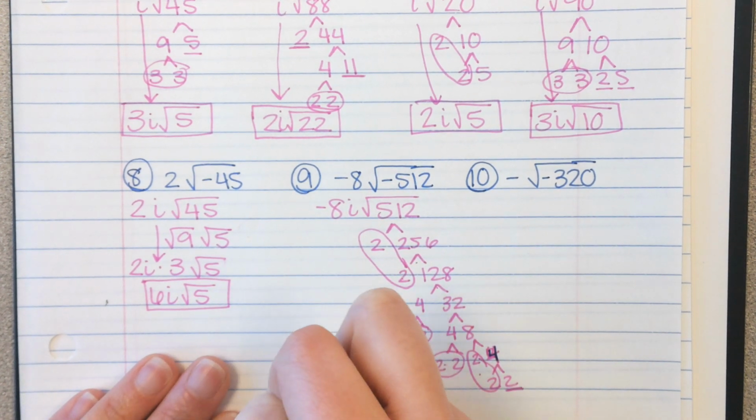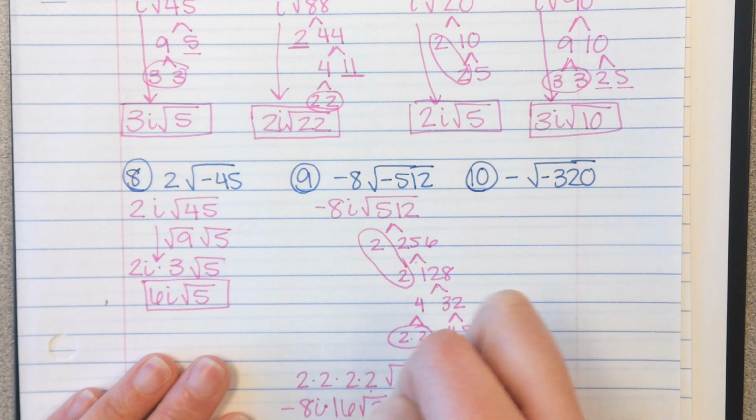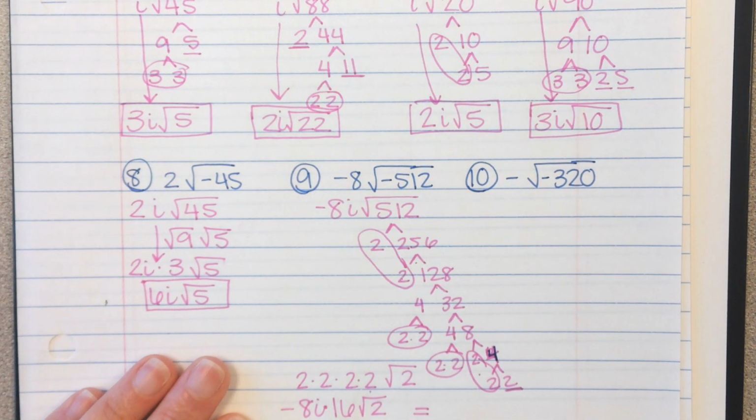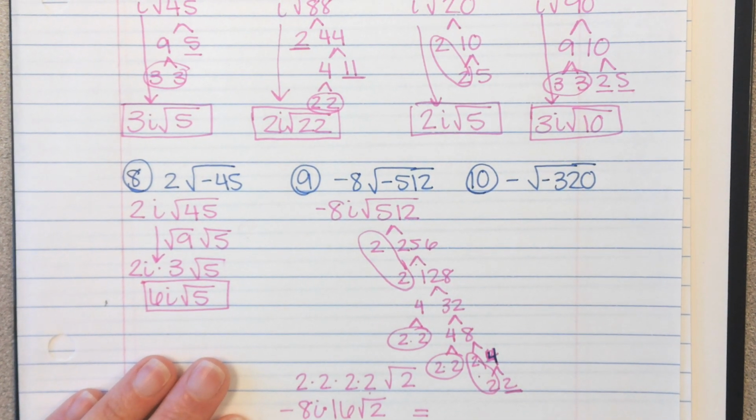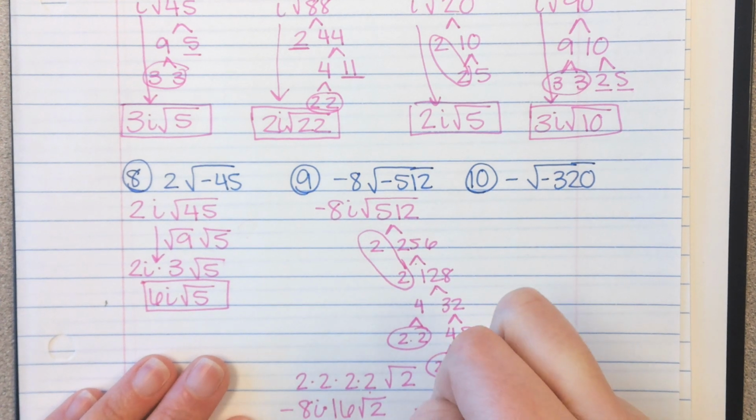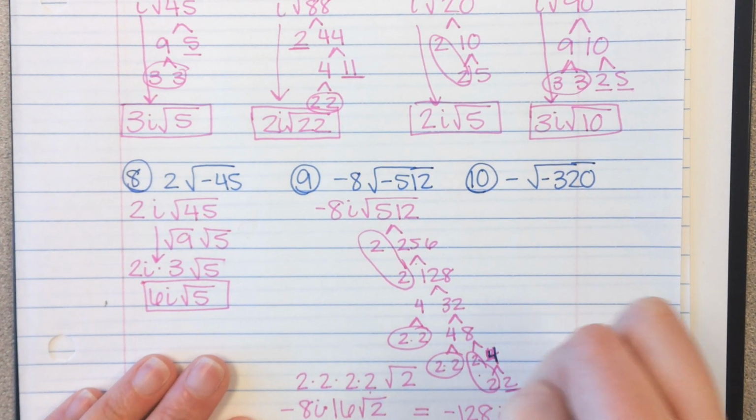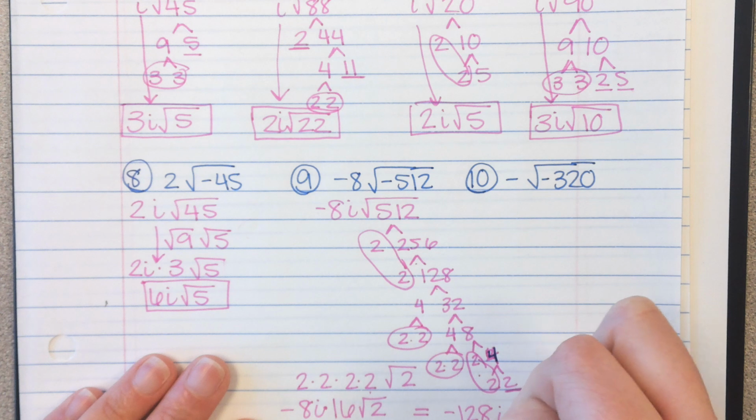Bring down my negative 8i. I'm going to multiply those together. So negative 8 times 16 is negative 128i square root of 2.